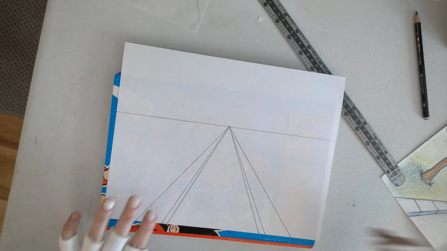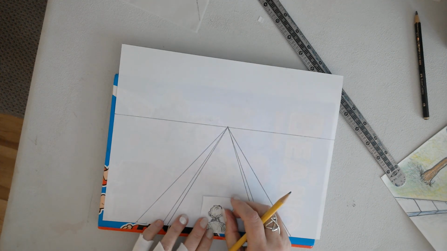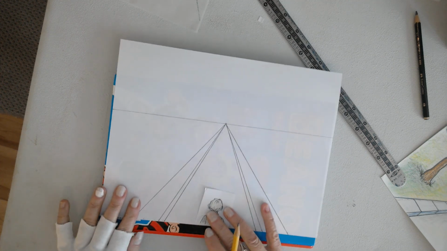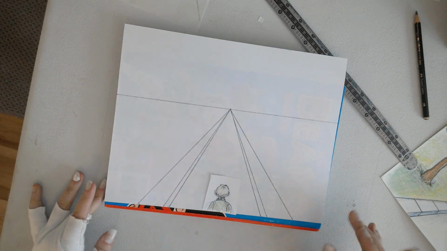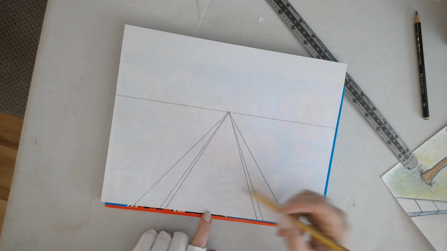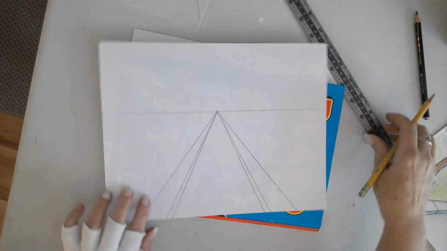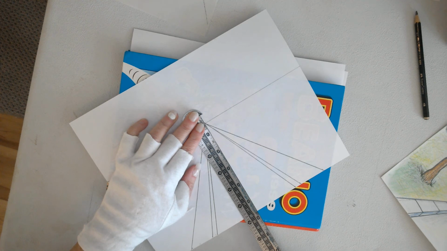So what we're trying to do is the perspective of what somebody sees. If they were standing right here, this is what he would see. Okay? Okay, I'm going to put my little man away. He would also see the middle of the road with the lines. So just a little bit there.